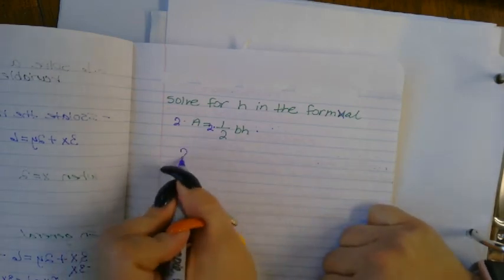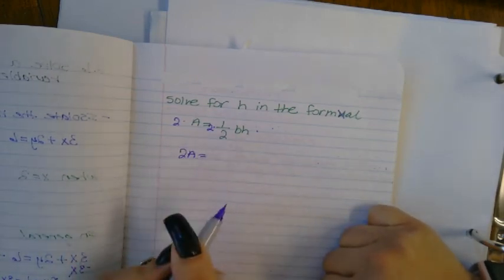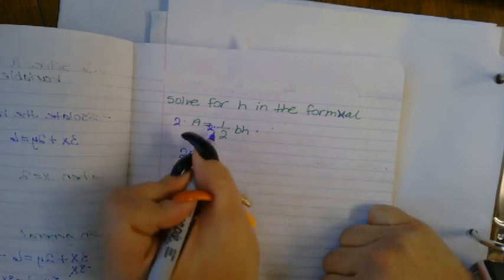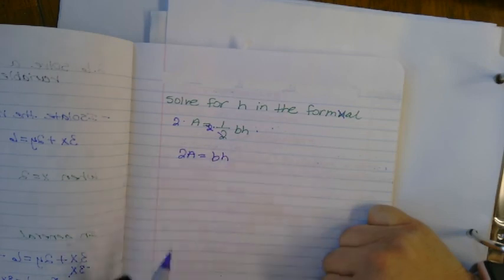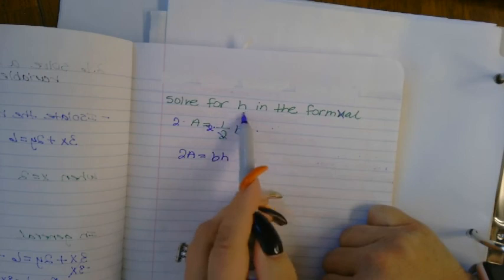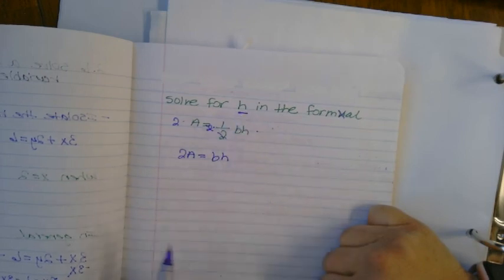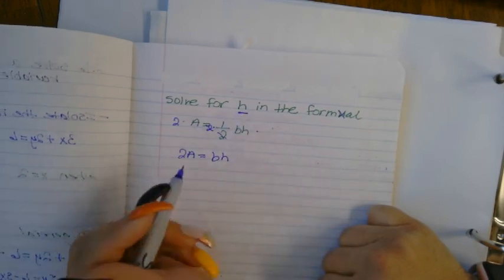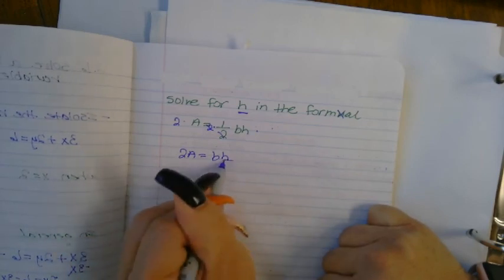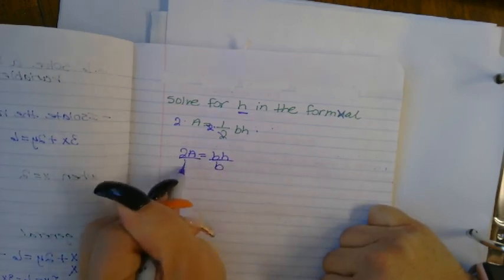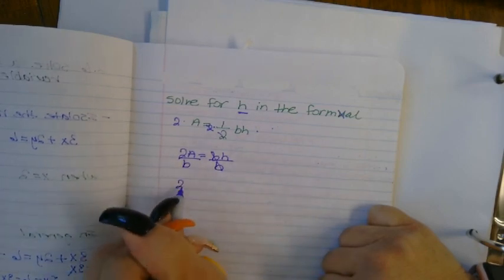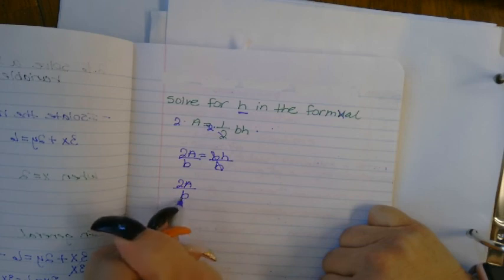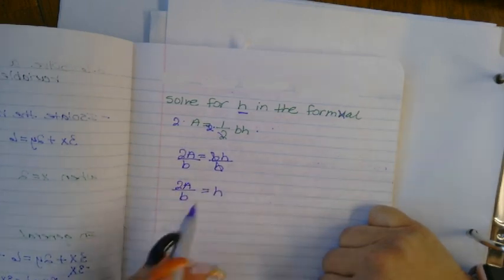So now we're left with 2a equals, these 2's cancel. We're left with bh. I'm not putting the 1 in front. You can if you want, but it's just bh. And again, we're solving for h. So we want to get the h by itself. So we want to divide both sides by b. Those b's are going to cancel. So then we are left with 2a divided by b for our h.